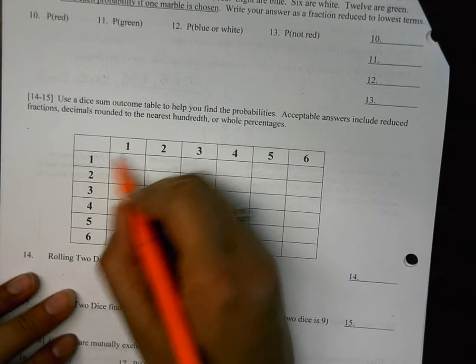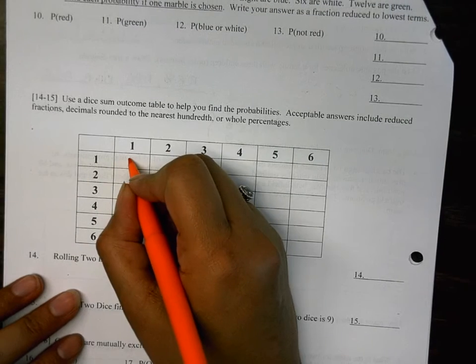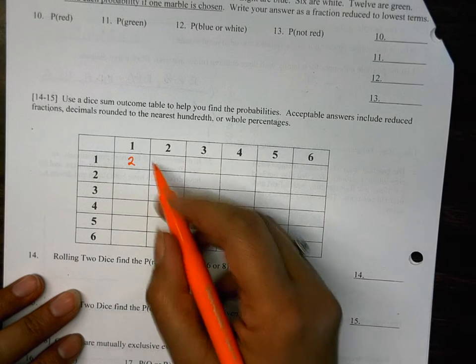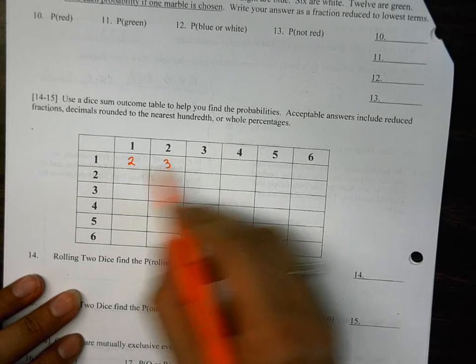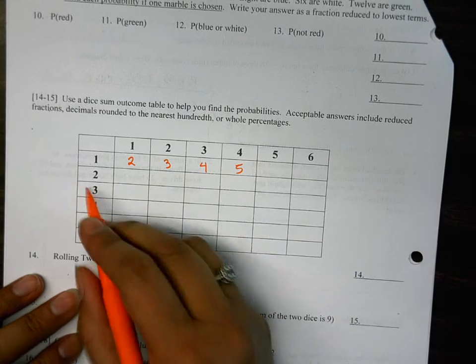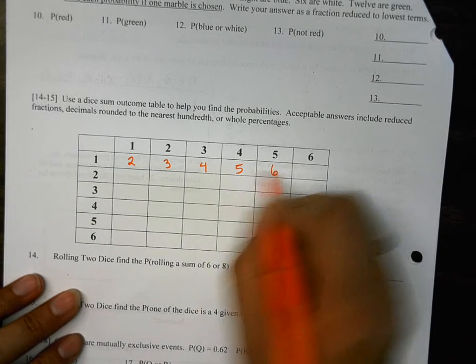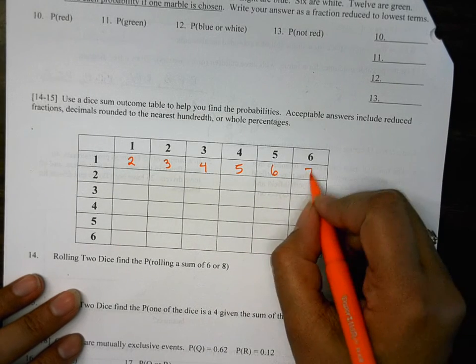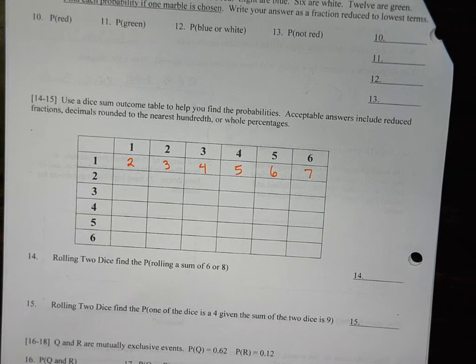If you roll 2 ones, what's the sum? 2. If you roll a 1 with the 2, what's the sum? 3. A 1 with the 3, 4. A 1 with the 4, 5. A 1 with the 5, 6. And a 1 with the 6, 7.